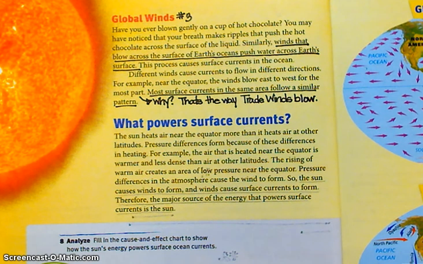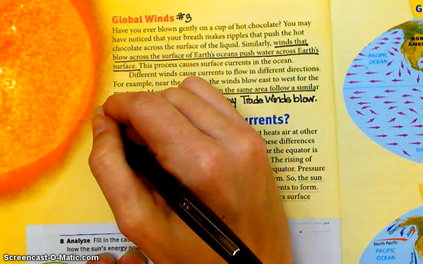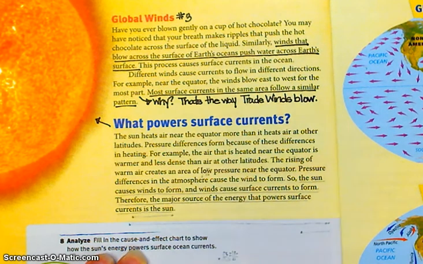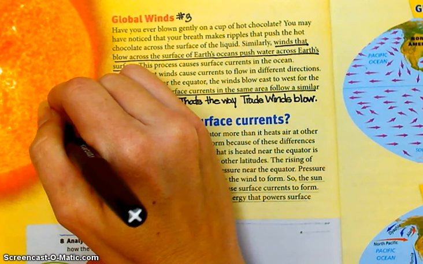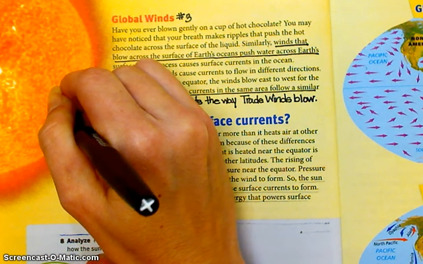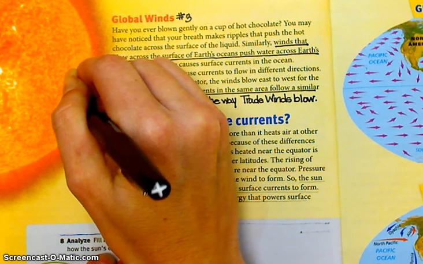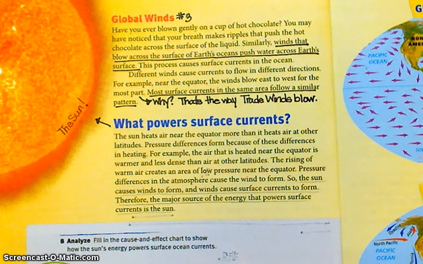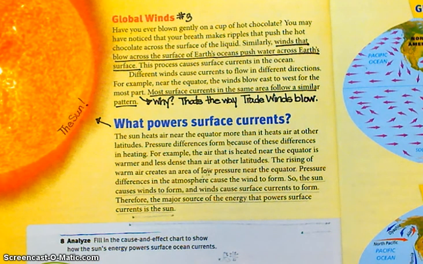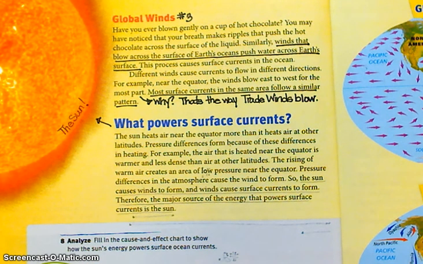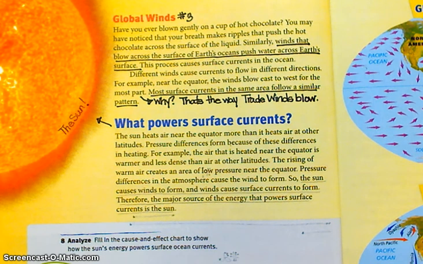What powers surface currents? It's right there. There's your answer. The sun, ultimately. The sun heats air near the equator more than it heats air at other latitudes. Pressure differences form because of these differences in heating.